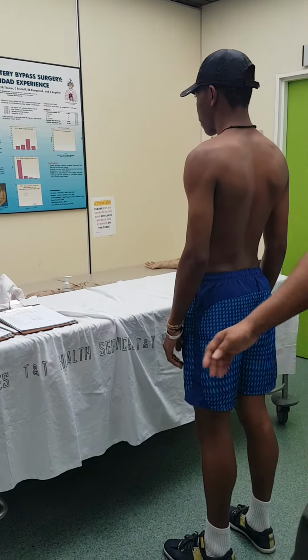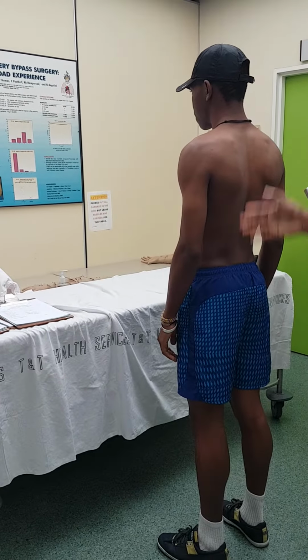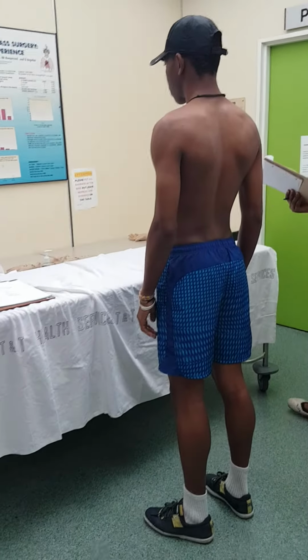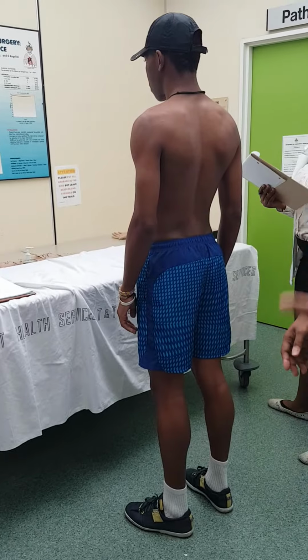With the spine, same thing, start from the back. Look from the back, inspect. So the patient has to be properly exposed. Short pants is perfect, a little bit shorter if possible to see the muscle bulk of the thighs, which is very important as well. You'll understand why just now.